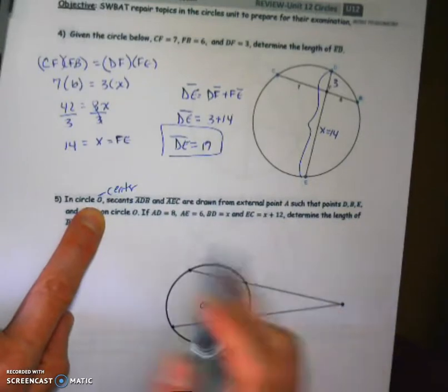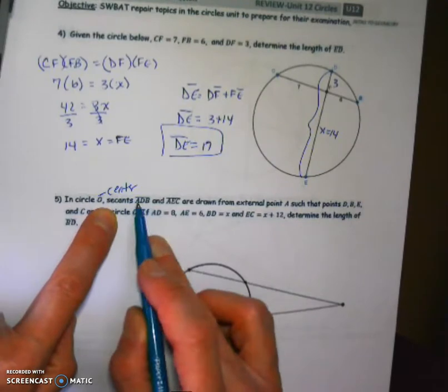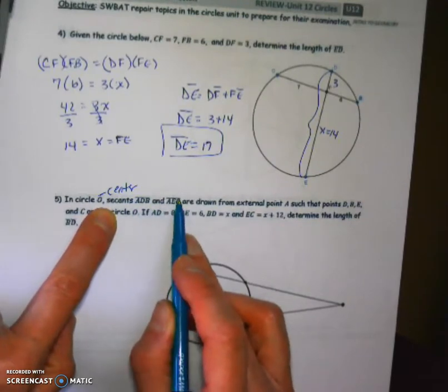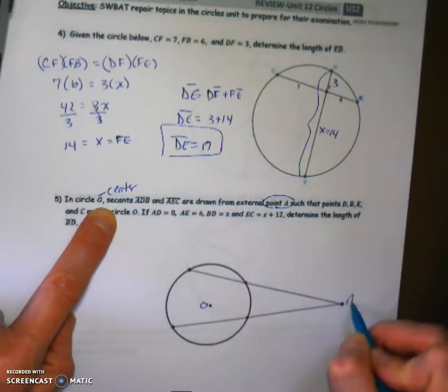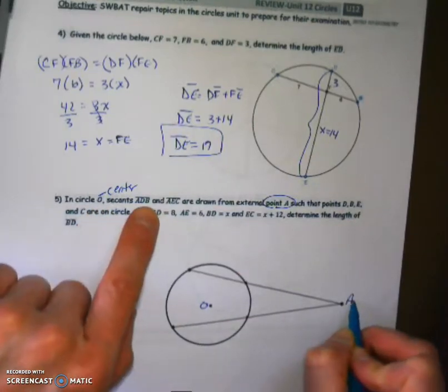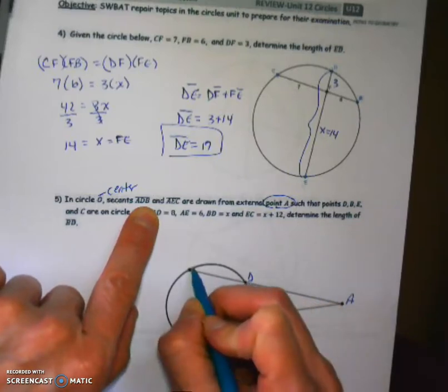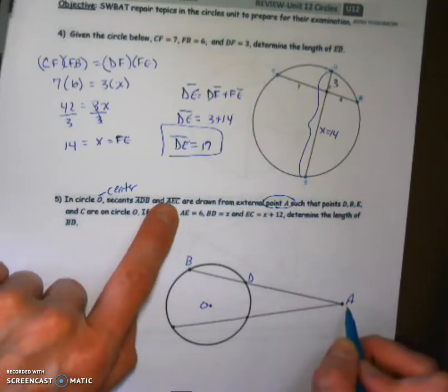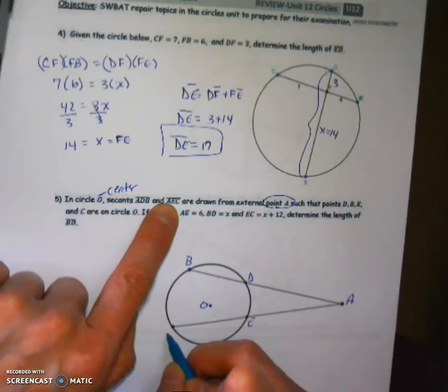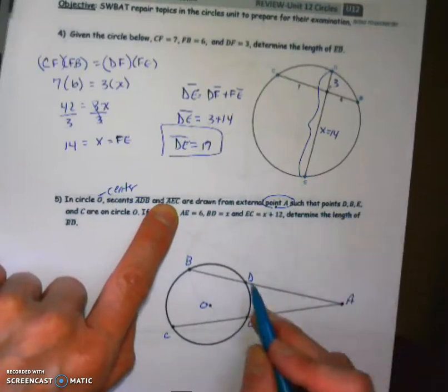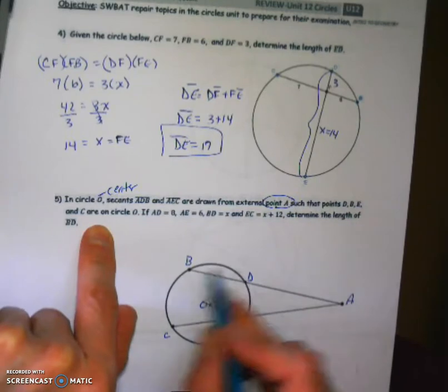So we'll label that O. Secant ADB, line segment ADB, and line segment AEC are drawn from external point A, which means A has to be here. So this first secant is A here, the outer point, D, right? So those letters are going to go in order. And the other secant is A, drawn from the external point. This will be E, and this point will be C. Such that points D, B, E, and C are on circle O.